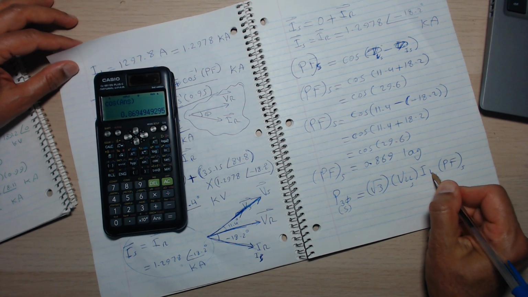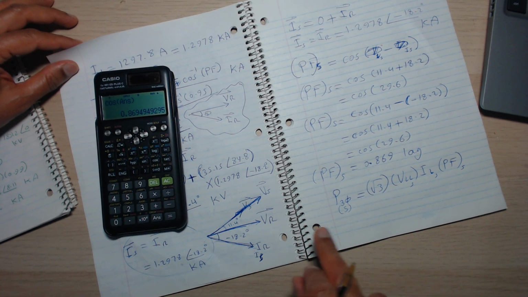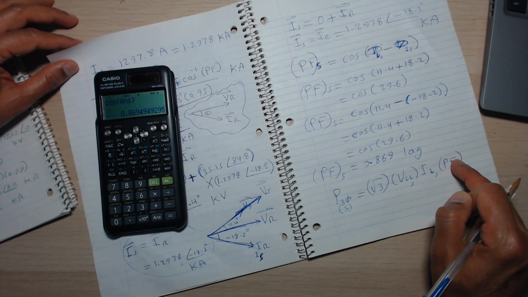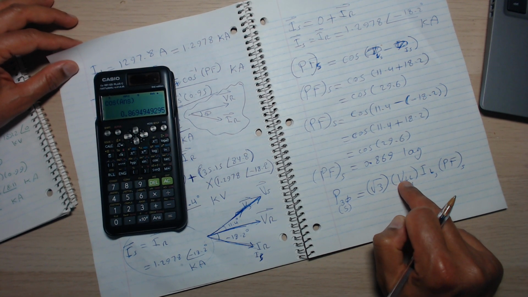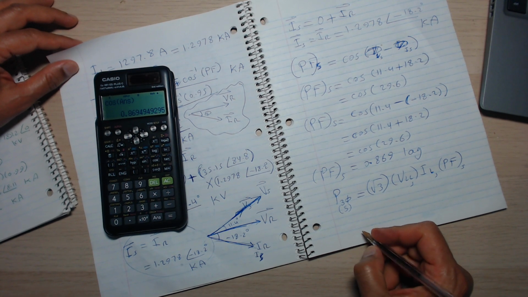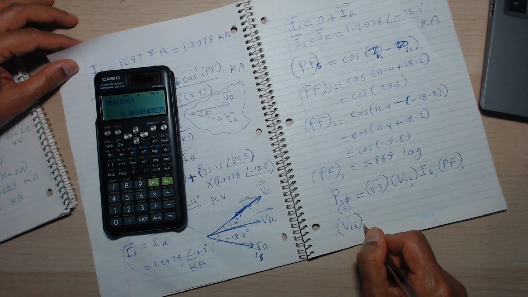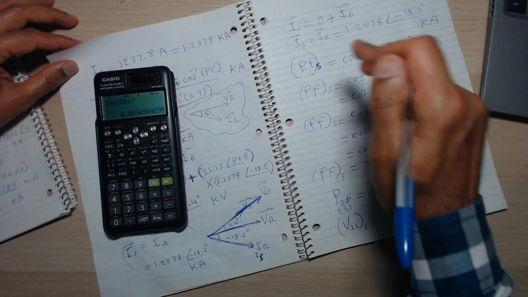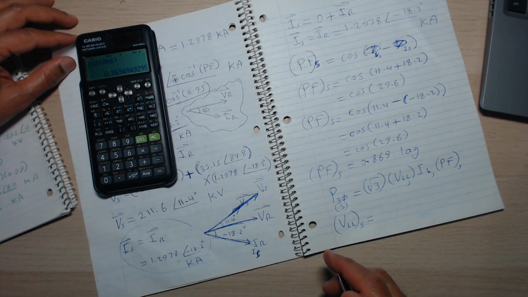We have the line current, we found it. This is the line current, which is the same for the sending and receiving side. We found the power factor, but we need to use the line-to-line voltage at the sending side. So the voltage at the sending side is also required. We should find the voltage before the power, but no problem, we can do it now.